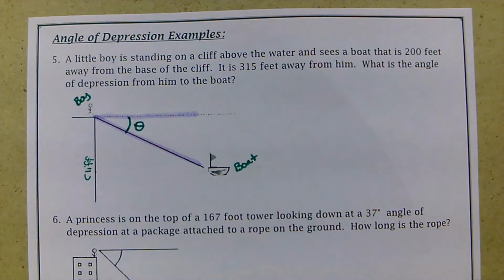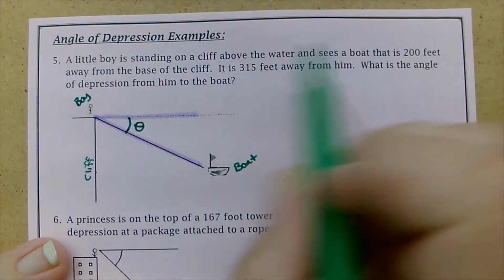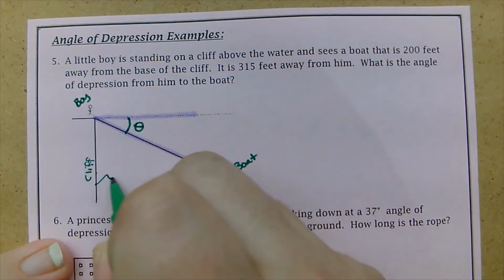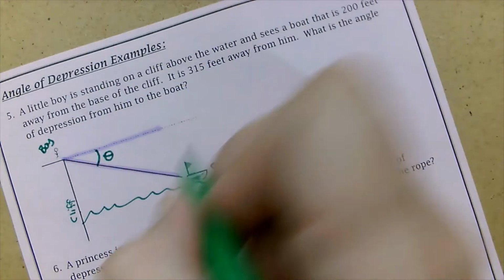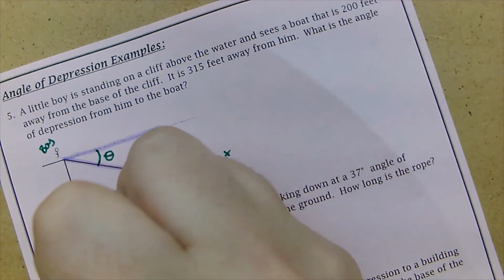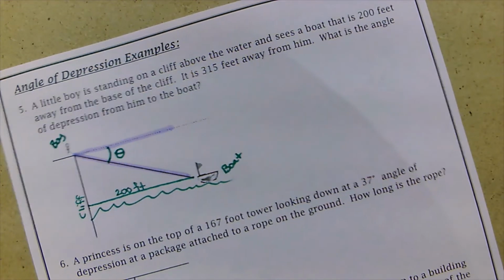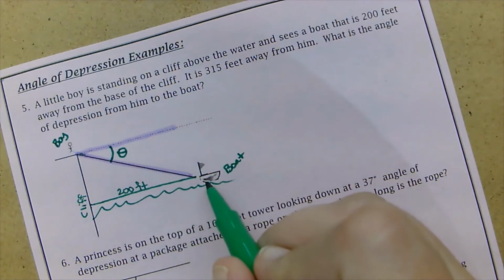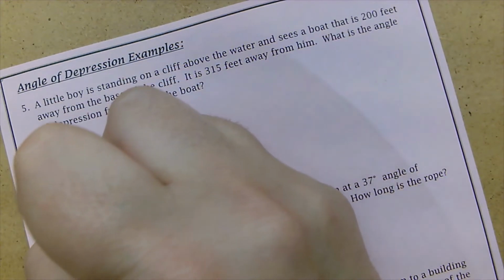Now let's go through the rest of the information that they gave us. It says he sees a boat that is 200 feet away from the base of the cliff. So if here's the boat, and imagine this is the water, right? This boat is 200 feet from the cliff, so that's going to be this direction. And it also says that the boat is 315 feet away from him. So here's the boy, here's the boat. How far away are they? This straight line, so that's my diagonal line here, is 315 feet.